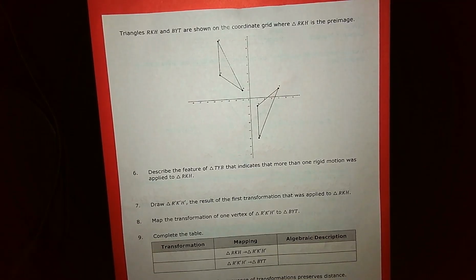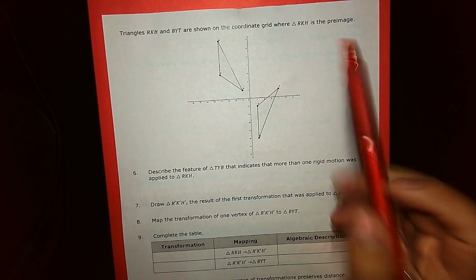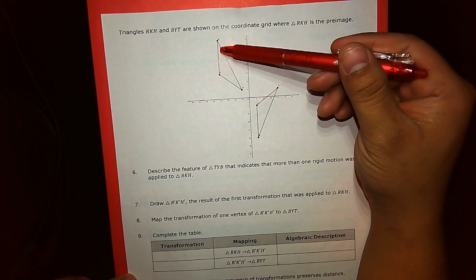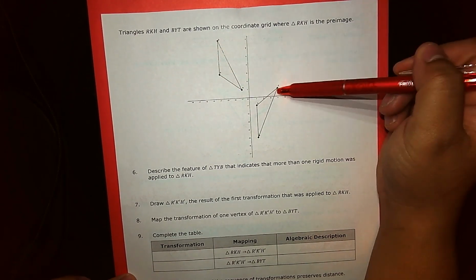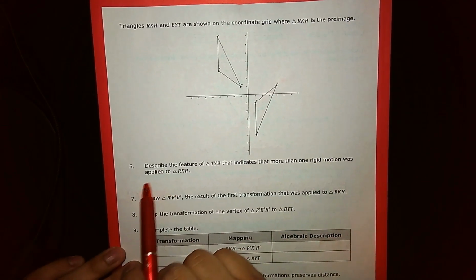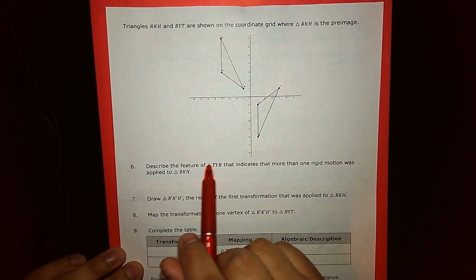All right, let's look at the back. It says triangles RKH and BYT are shown on the coordinate grid, where RKH is the pre-image. So this is the pre-image, and that's, I'm assuming, the image. It says describe the feature of triangle TYB.